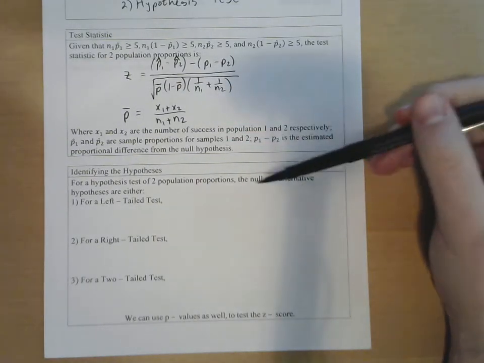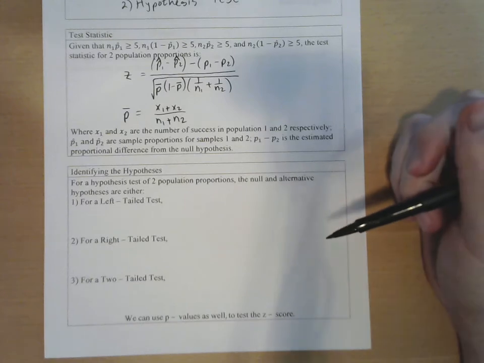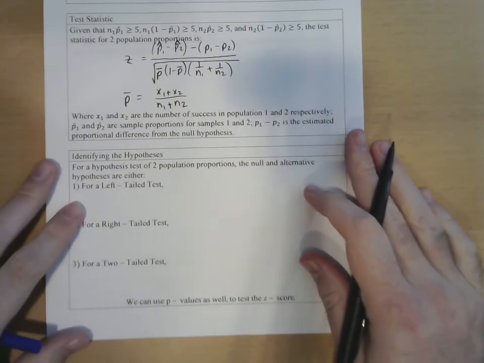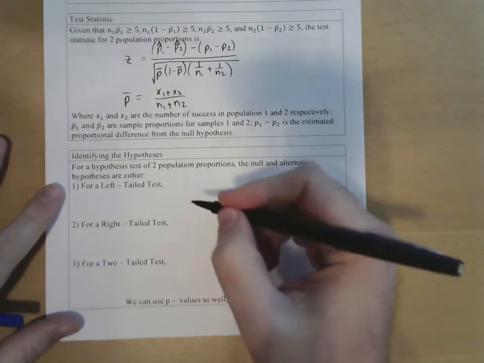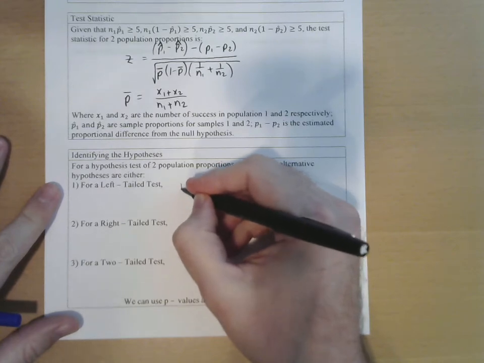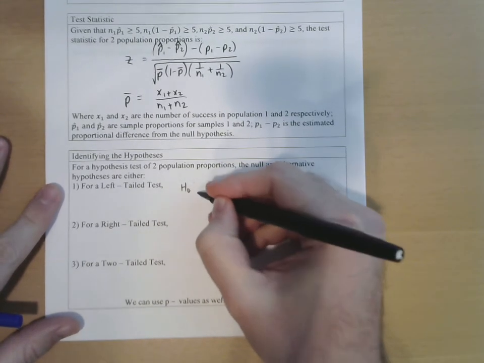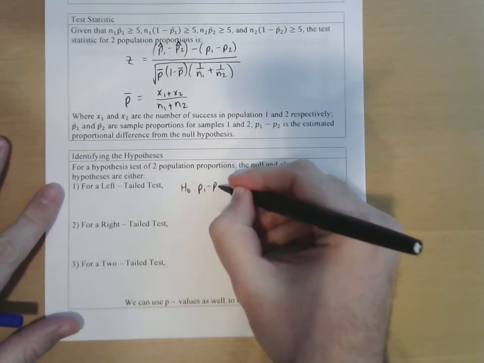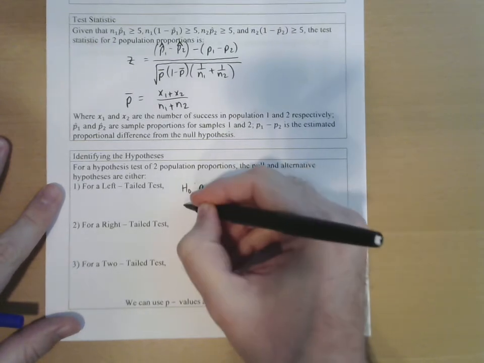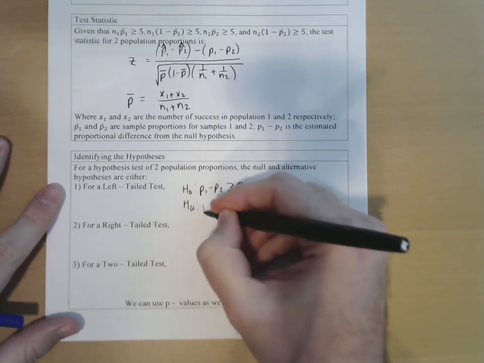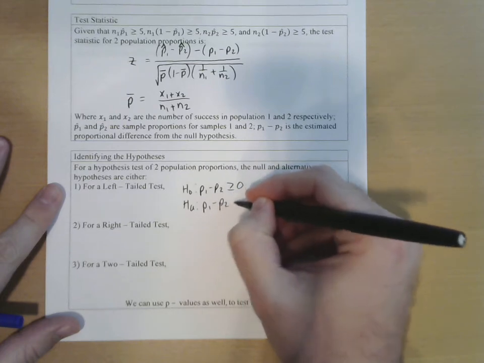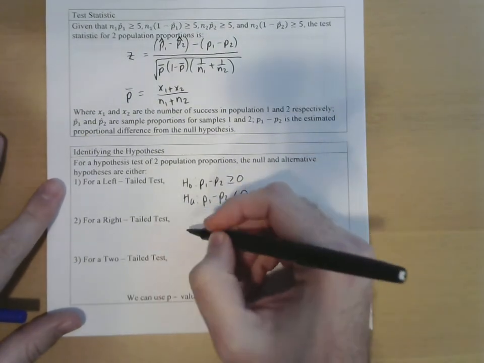So next we want to identify our hypotheses. Of course, there are always 3 versions. For the left tail test, our null hypothesis would be that P1 minus P2 is greater than or equal to 0. Our alternative then would be that P1 minus P2 is less than 0.